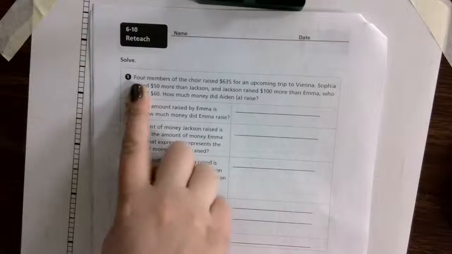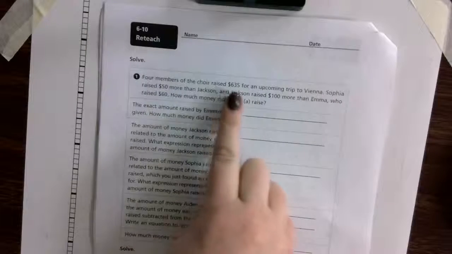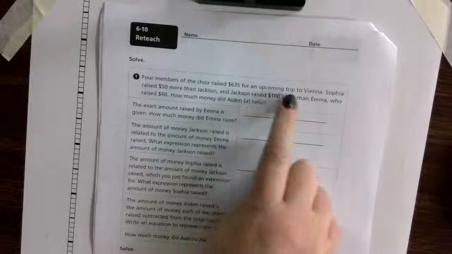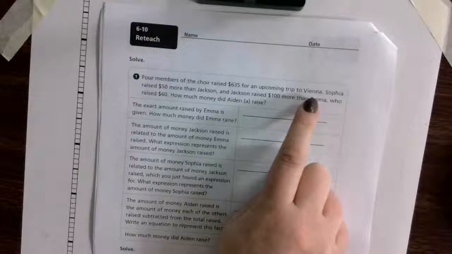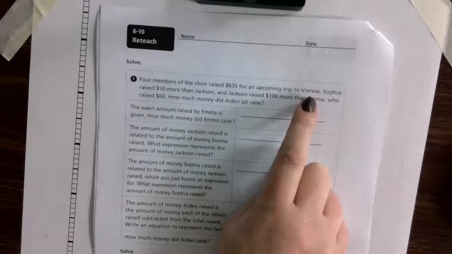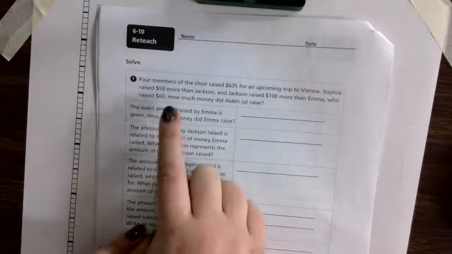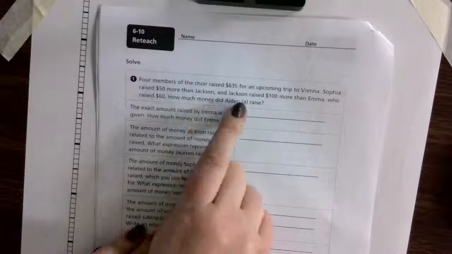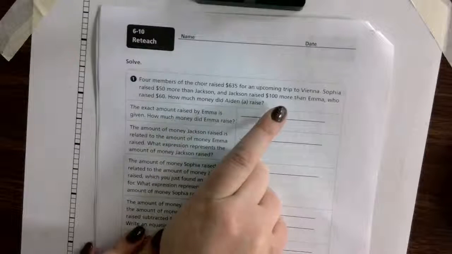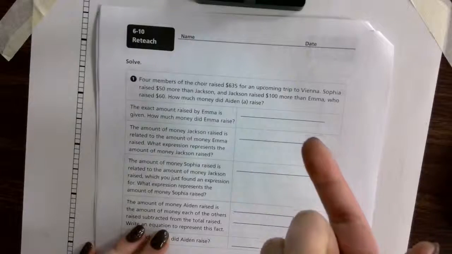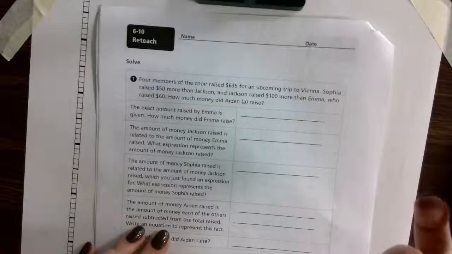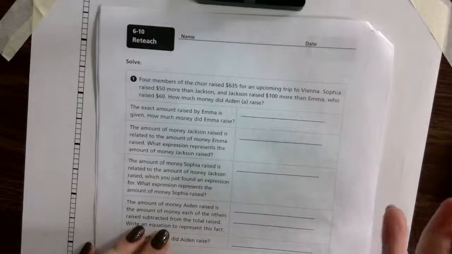All right. 4 members of the choir raised $635 for an upcoming trip to Vienna. Hey, that's in Austria, like Salzburg. No, we're not talking about it now. Sophia raised $50 more than Jackson, and Jackson raised $100 more than Emma, who only raised $60. So then, how much money did Aiden raise?